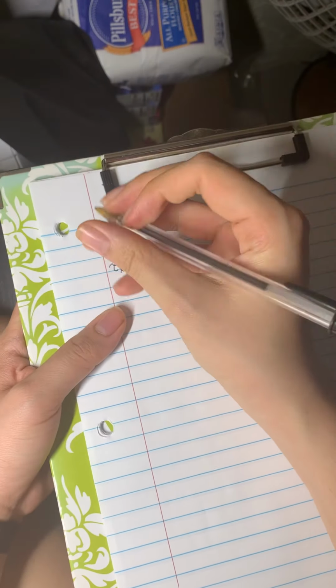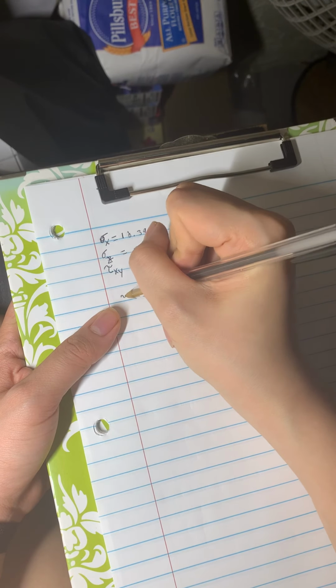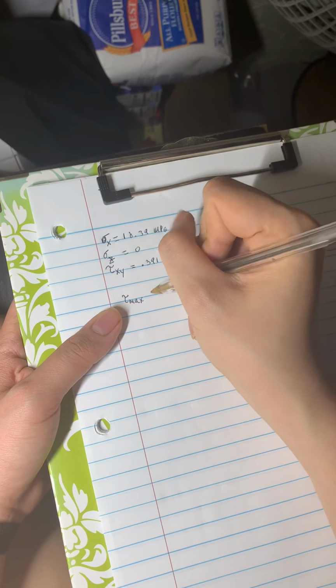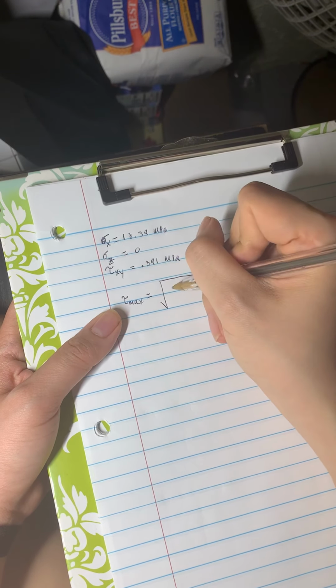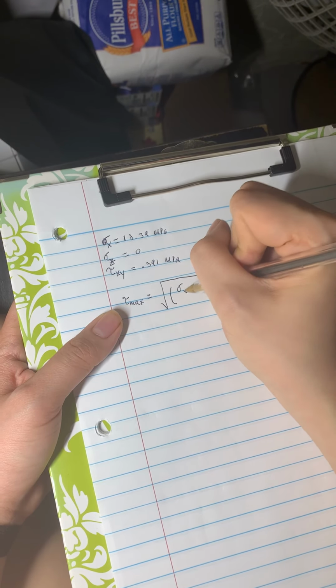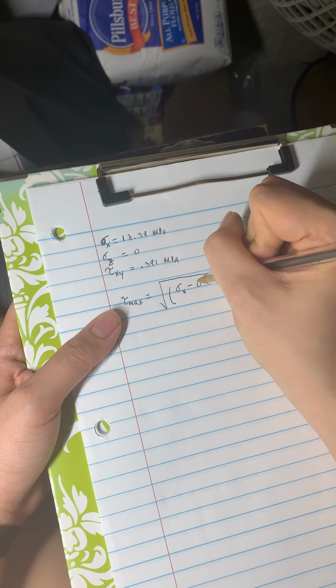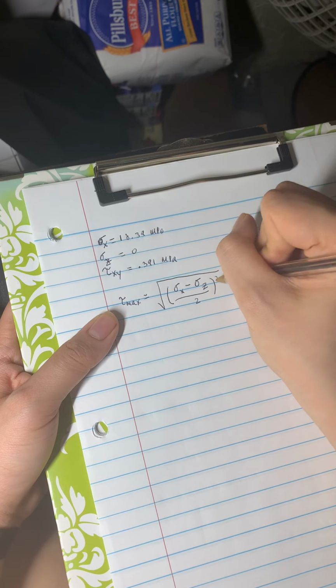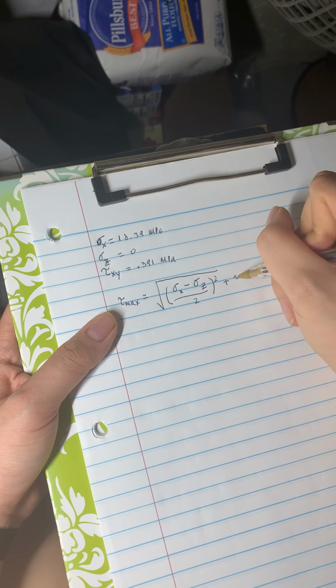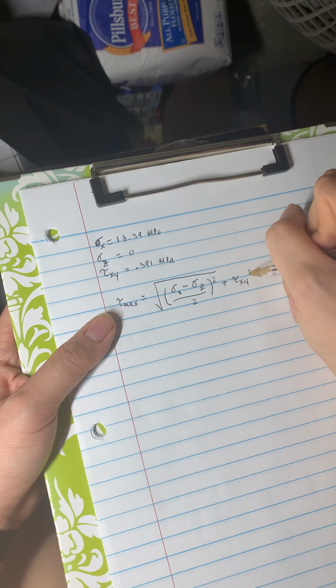Using the formula for shear max, I'll find shear max first. It is equal to the square root of the quantity stress in X subtract stress in Z, all over 2, squared, plus shear XY squared.